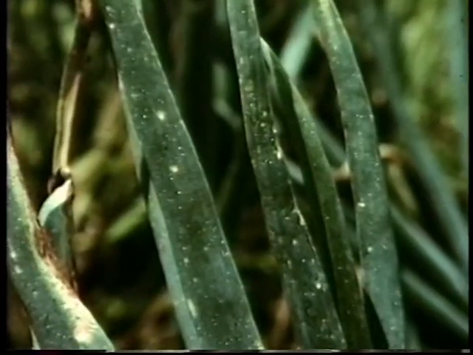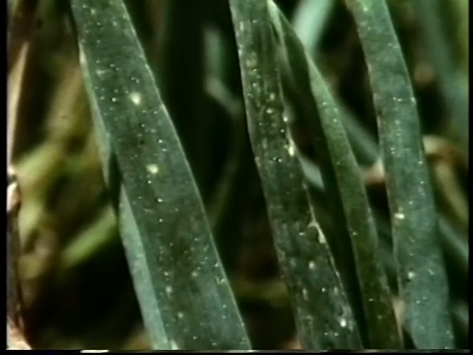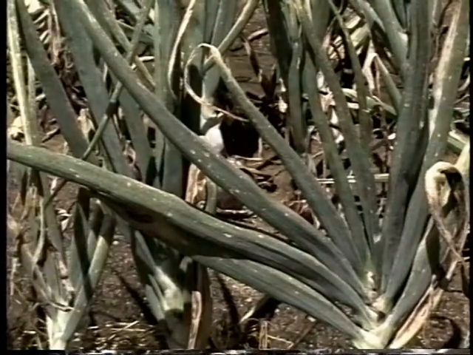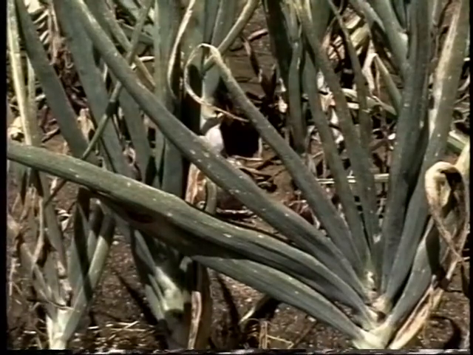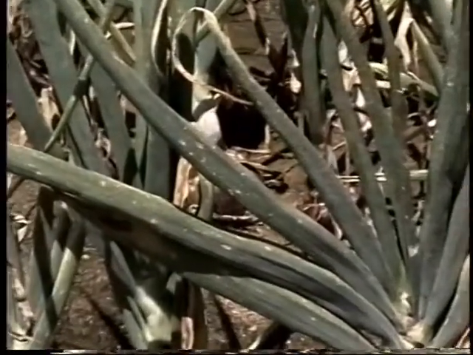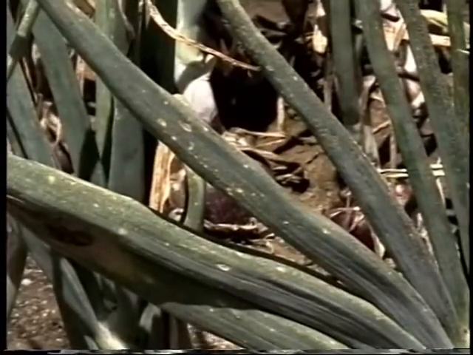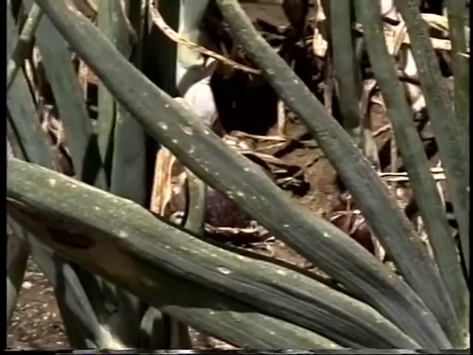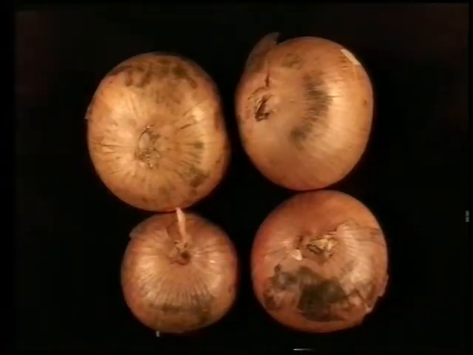The botrytis pathogen initially produces small, oval, sunken, whitish spots, usually less than 1/8 inch in length. Eventually, leaf tips are killed or blasted. Botrytis can also cause a superficial blemish of outer leaf scales called brown stain, or infect seed stalks and cause scape blight, which can be serious for onion seed producers.